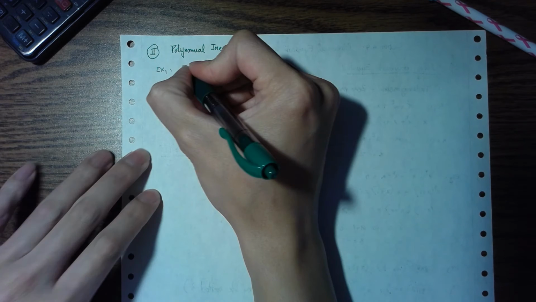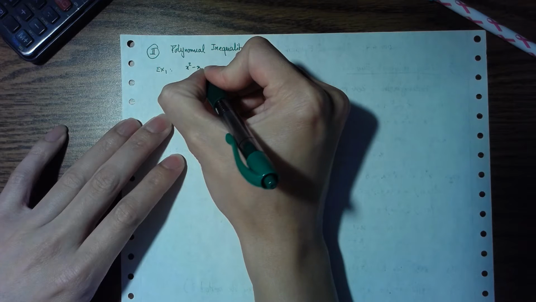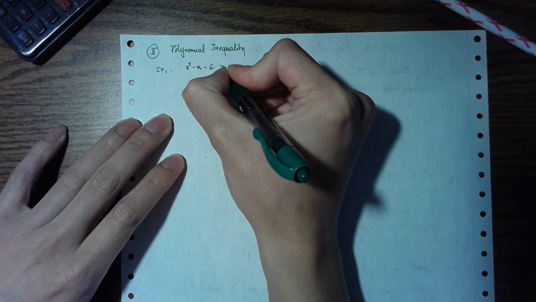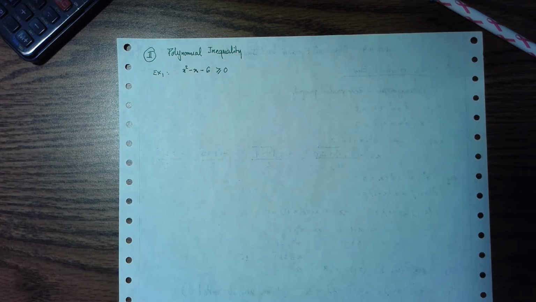So I give you this quadratic, and I put this greater than 0. A quadratic is just a very typical example of a polynomial function, and I put it greater than 0. It means that this is a polynomial inequality. And generally, a way to solve polynomial inequality is we find the interval where the function is above or the function is below, right? And that's why we have to use something called a sign table.